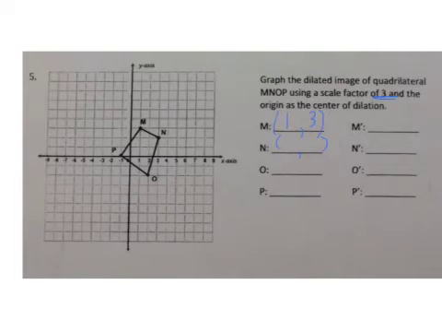And point N, we're going right 3 and up 2. Point O is at 2, and then we're going down, so negative 2. And point P is going left. So negative 1, comma, and then we're staying right on the axis, so negative 1, 0.